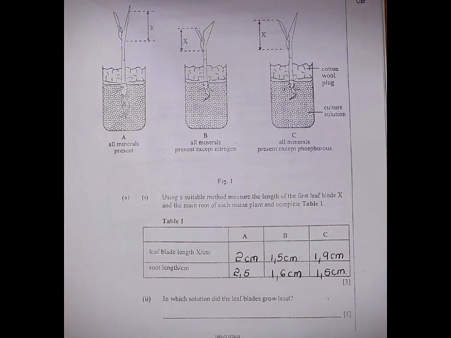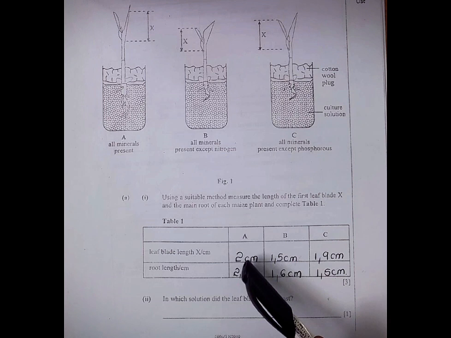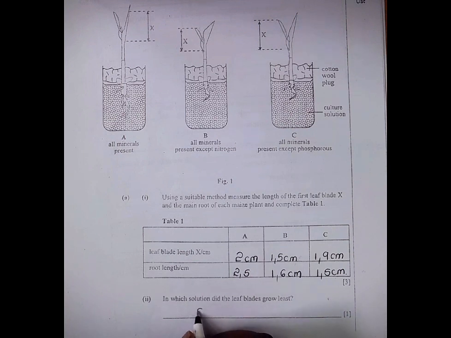Let us move on to A part 2. In which solution did the leaf blades grow least? We can say that it is solution B because we are having 1.5 centimeters, which is the least, compared with these 2 centimeters and this 1.9 centimeters. So we are going to write it is solution B. Let us move on to the next question.